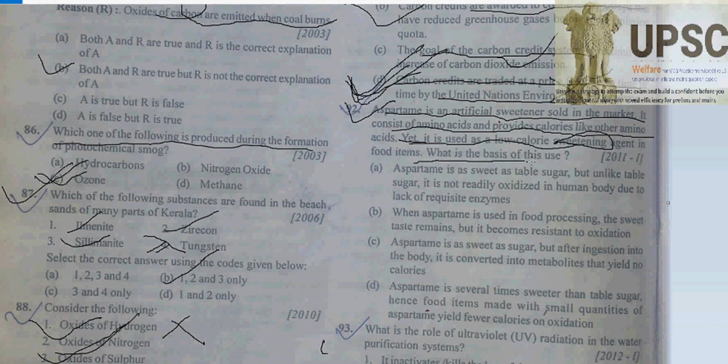So what is the basis of this use? First, aspartame is as sweet as table sugar, but unlike table sugar, it is not readily oxidized in the human body due to lack of the requisite enzyme. No, that is absolutely wrong. Why?